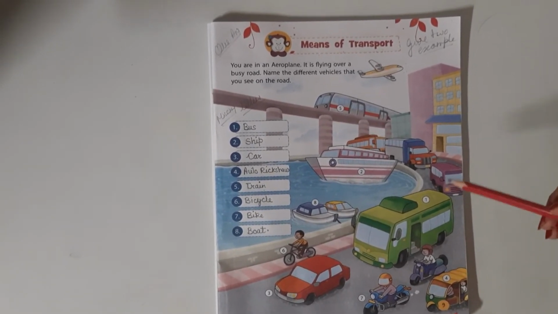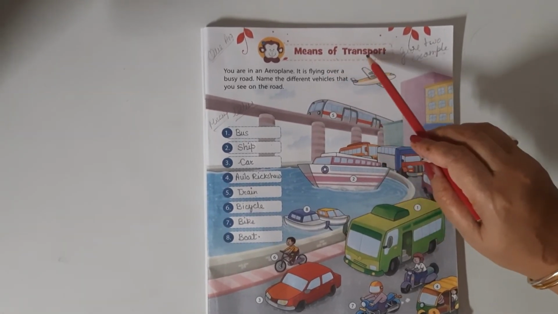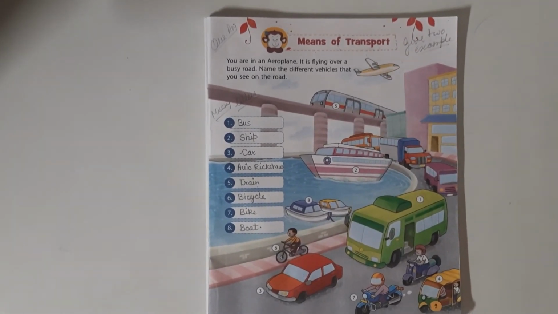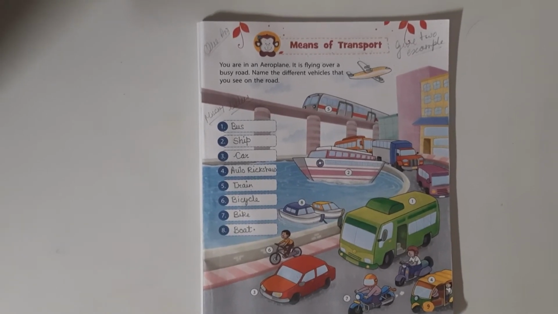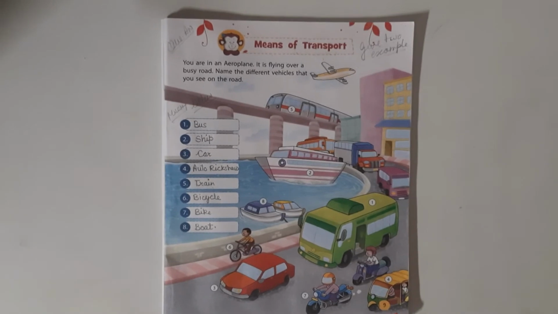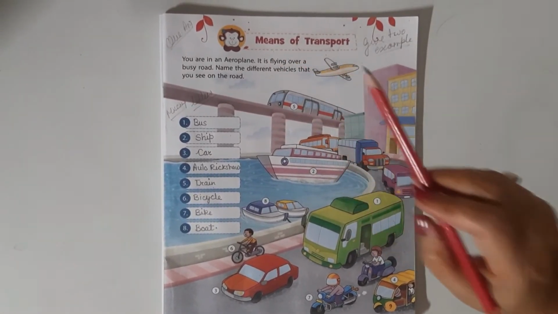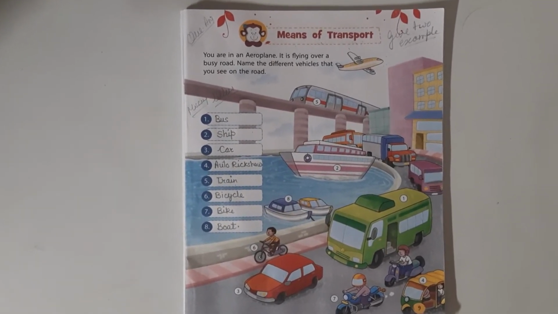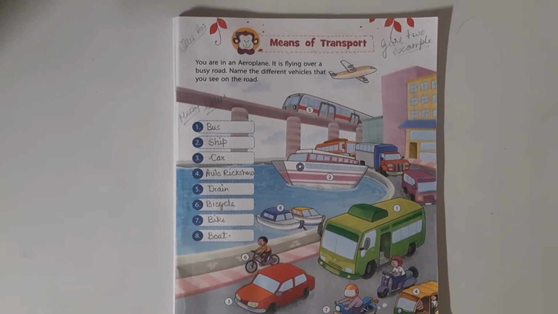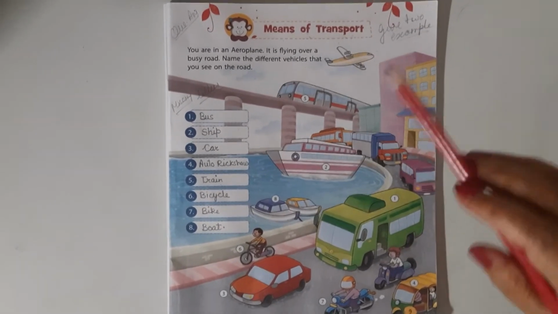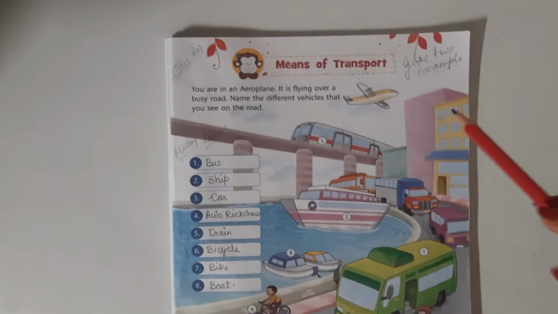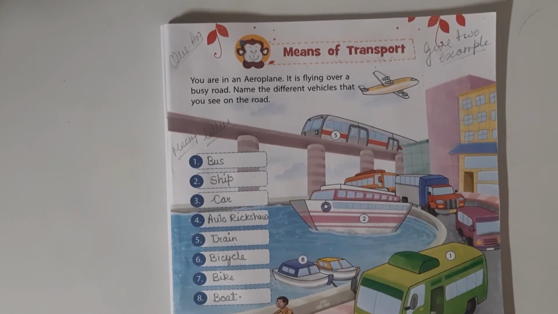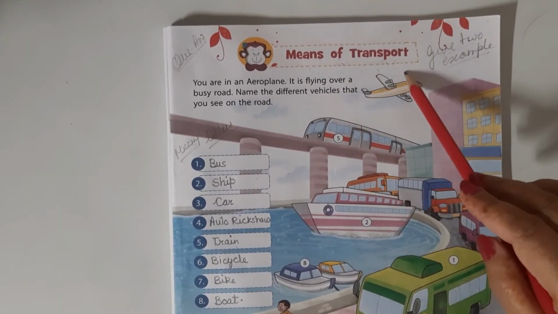Before learning anything, we should know what is means of transport. First, transport. Transport means carrying people or things from one place to another. It's called transport. Now, what do you mean by means? Means different modes or different types of transport. So, the means of transport collectively means different modes used to carry things or people from one place to another. This is the complete meaning of means of transport.